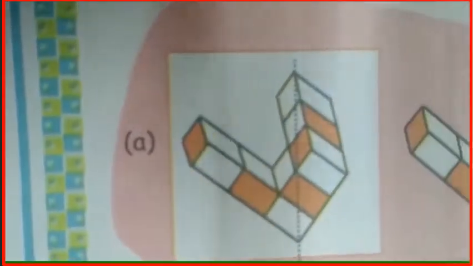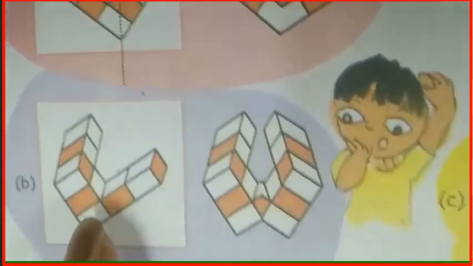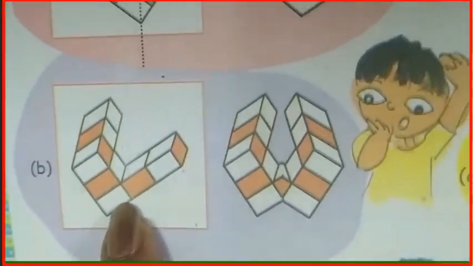Now B. Now I want a shape like this. Where am I supposed to put the mirror? So if I put a mirror here, I get the right side shape.